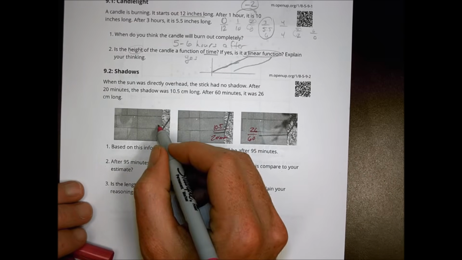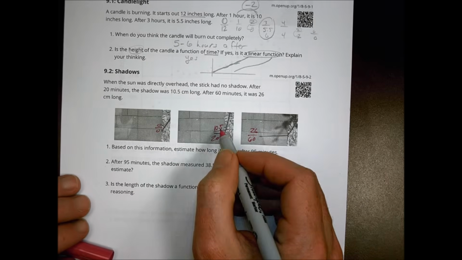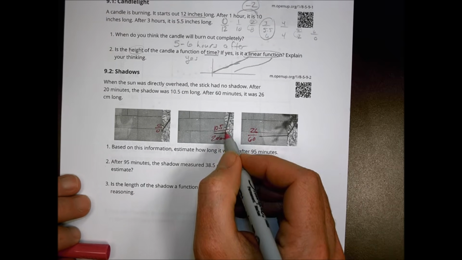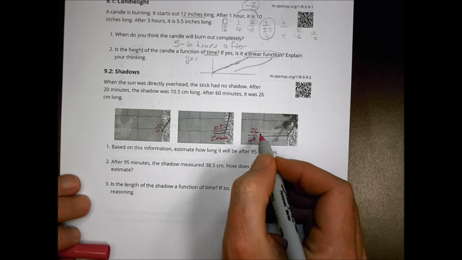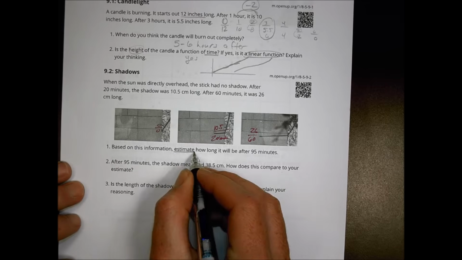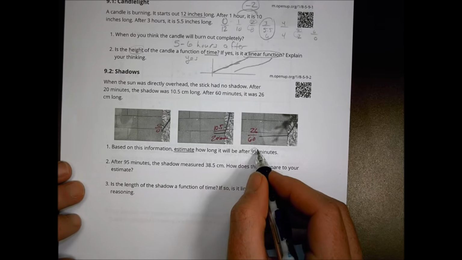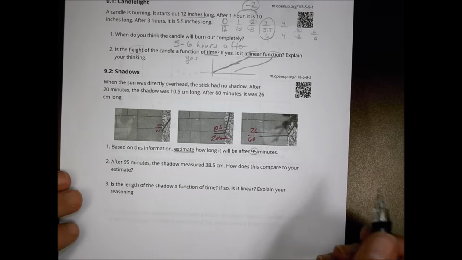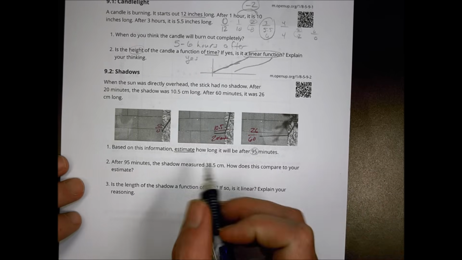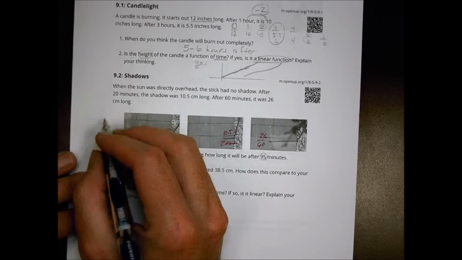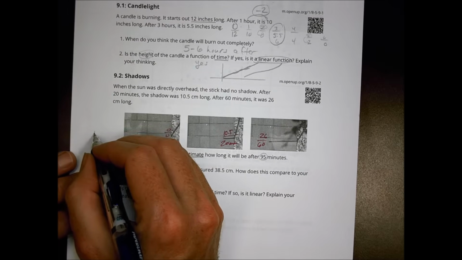So here we have 0 shadow, 0 centimeters. Here 10.5 centimeters after 20 minutes and 26 centimeters after 60 minutes. Based on this information, estimate how long it will be after 95 minutes. Well, to figure out how long it will be after 95 minutes, go back to what we've been doing before. You have basically a rate, right?